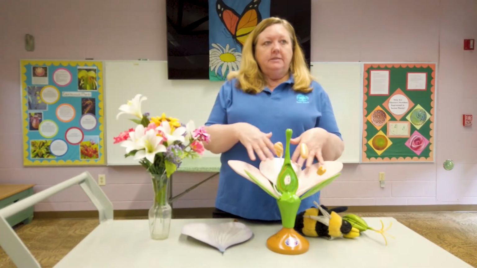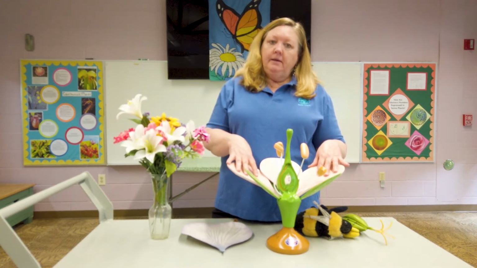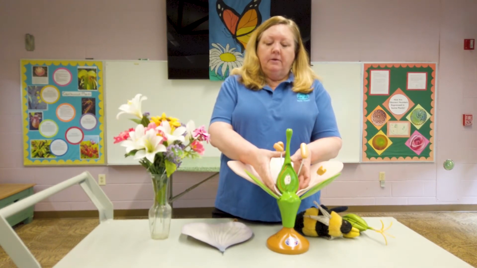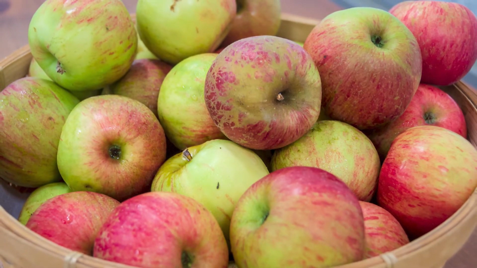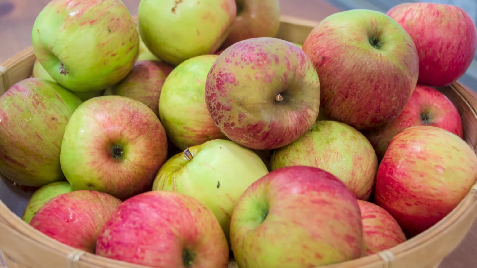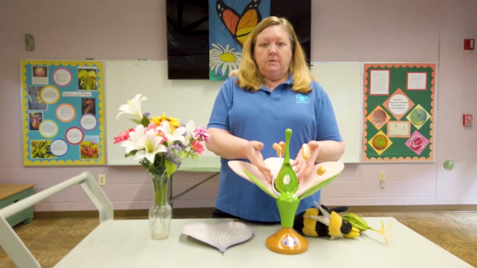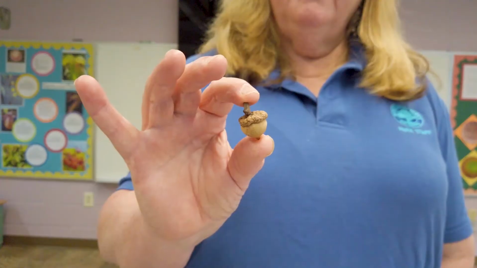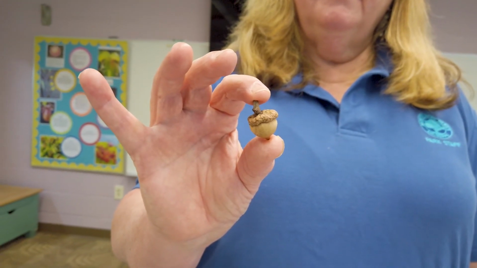So let's say this flower was growing on an apple tree, and it was pollinated by a bee, and then the flowers start to drop off, and this part here, the ovary, will grow big into an apple fruit with seeds inside. But think about this. What if this was a flower on a big, tall oak tree, and it was pollinated by the wind? What would the ovary grow into? It would grow into an acorn, because this is the seed that is produced when wind pollinates the oak tree flower.